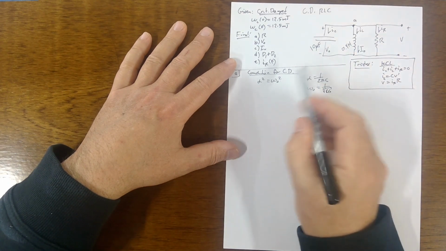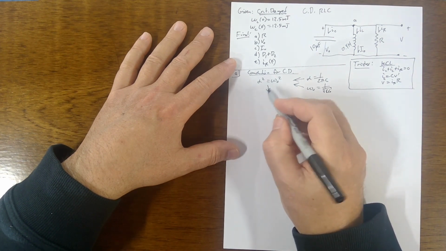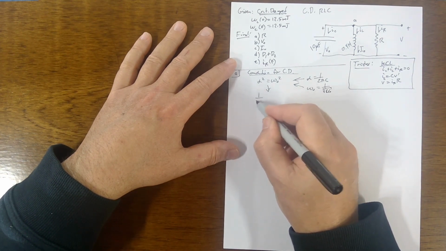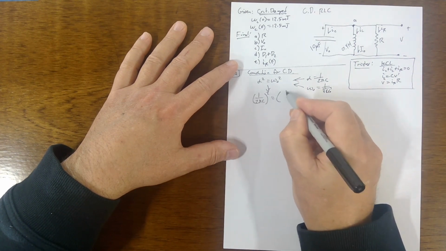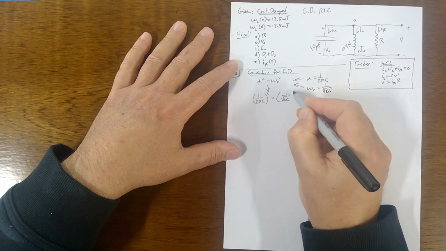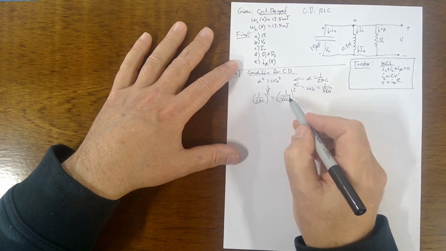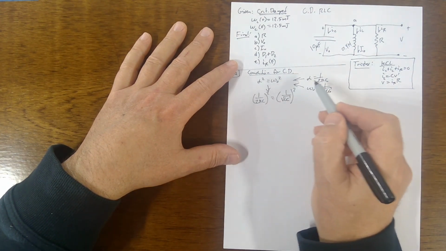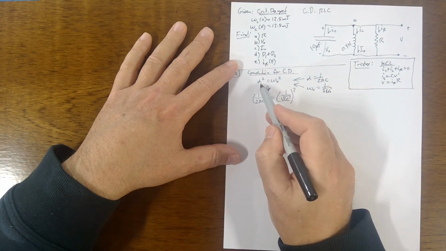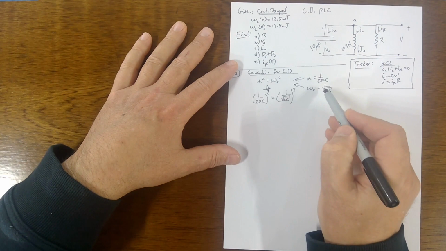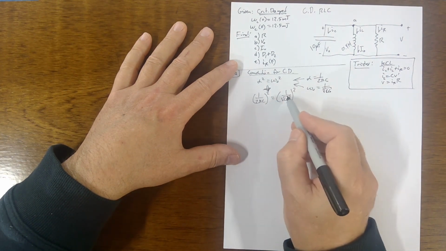So plug these into here, and you get 1 over 2 RC squared equals 1 over root LC squared. Realizing the condition for critically damped is this, and then plugging in these two formulas, we can use this to solve for R.